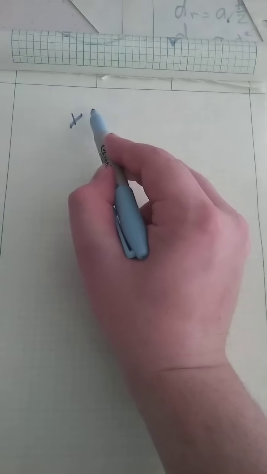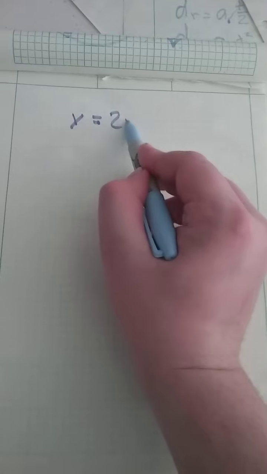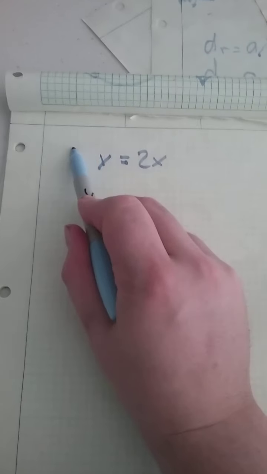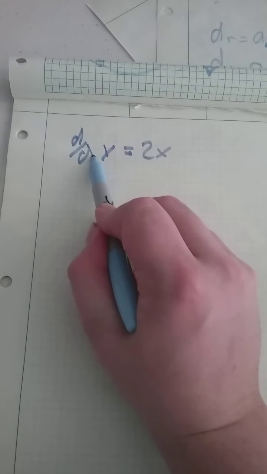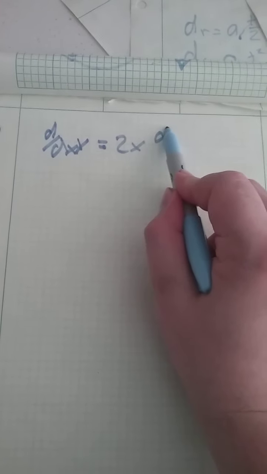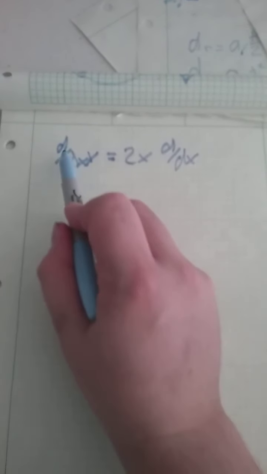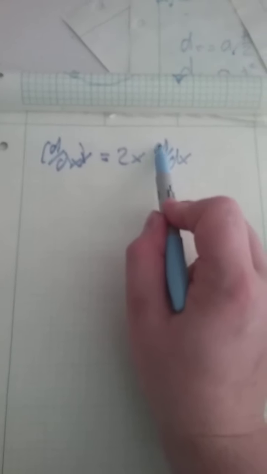So a very quick review. If you have y on one side and x on the other side, which is a very basic algebra thing, I can multiply both sides by d over dx. I'm multiplying both sides by just d over dx.